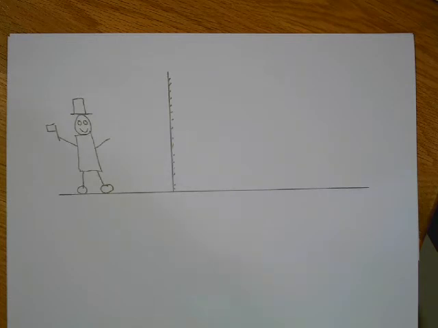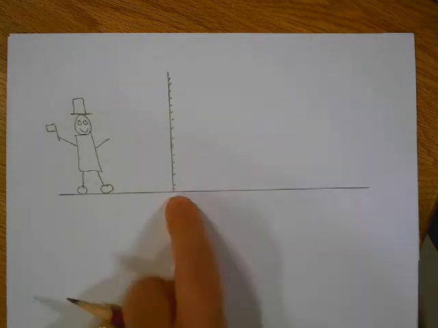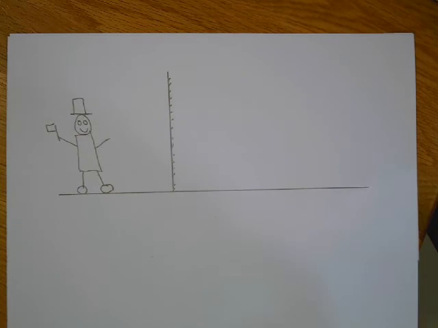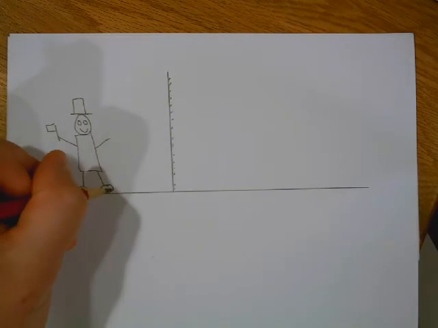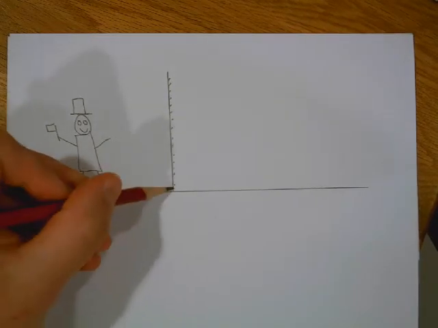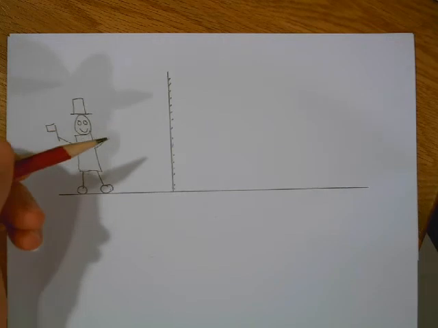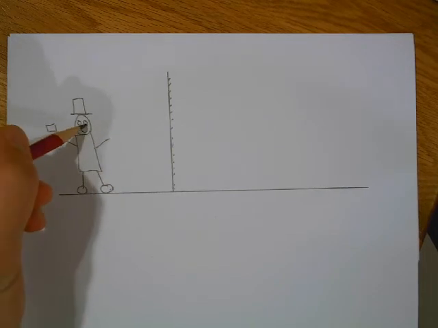So here's Abraham Lincoln. He is standing in front of a mirror. Okay, here's the mirror. Remember, the little lines represent the back of the mirror. And he is going to see his reflection. If he's going to see his whole reflection, that means light from his feet has to go to the mirror and then go where? Well, if he's going to see it, to his eyes.